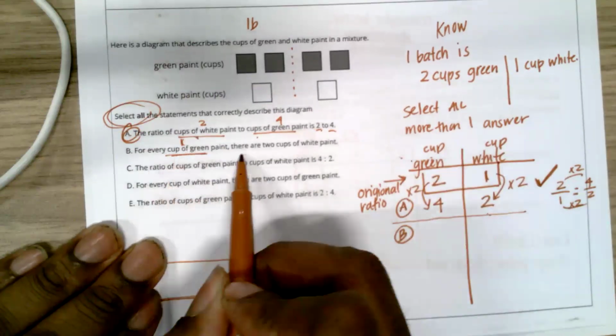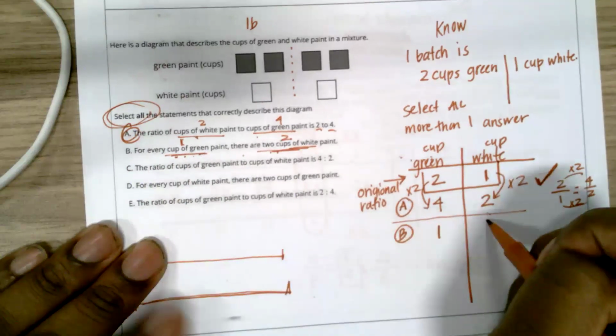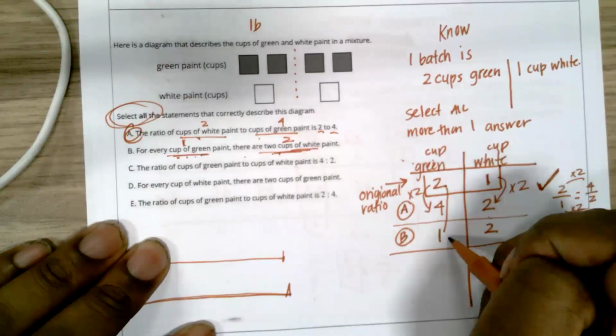B, for every cup, we know cup means 1. There are 2 cups of white. So cups of green, I'm going to put 1 under green, and then 2 cups of white, so I'm going to put 2 under white. To get from 2 to 1, you divide by 2. To get from 1 to 2, you multiply times 2.